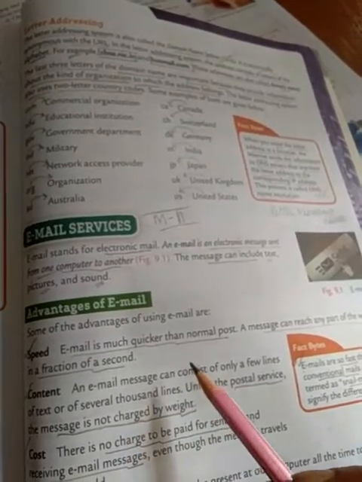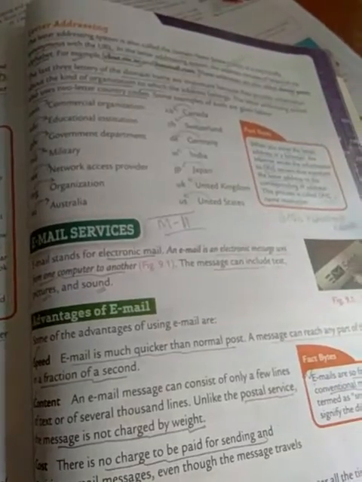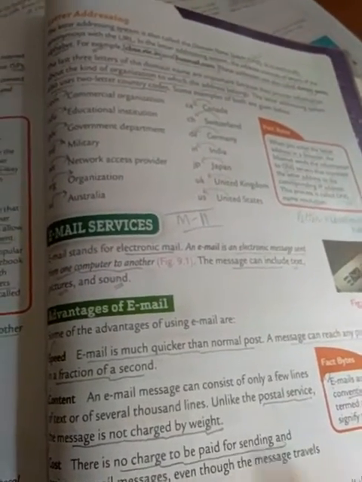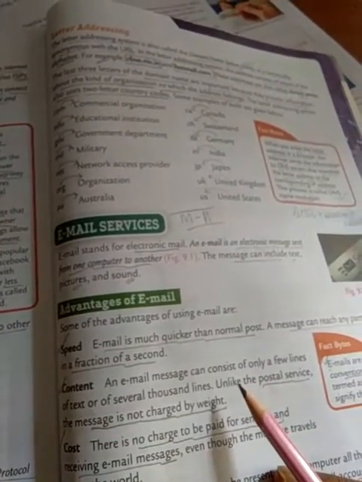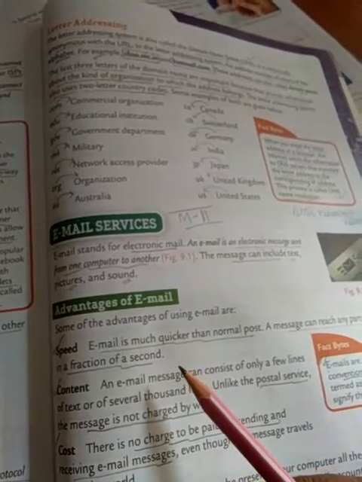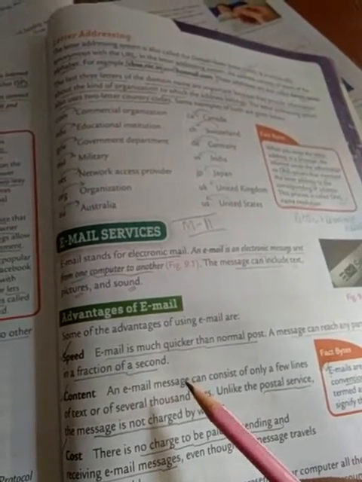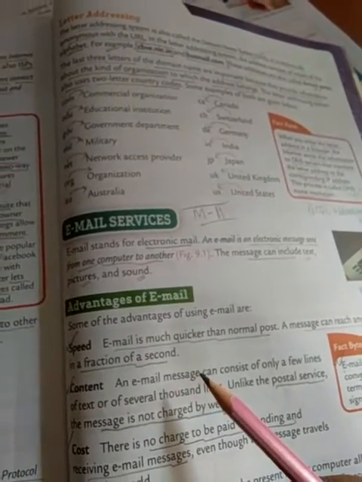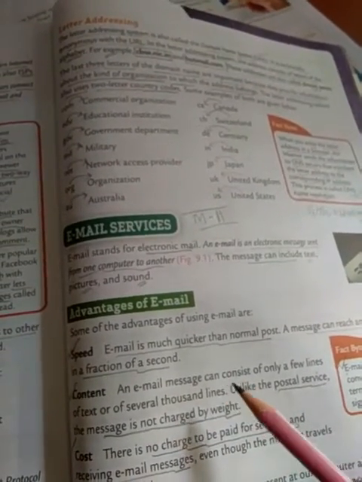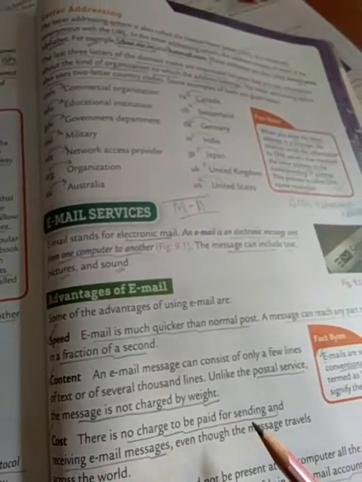But the ordinary post will require more time than the email. That's why we can say that sending email is much more convenient than sending the normal post from one address to another address.